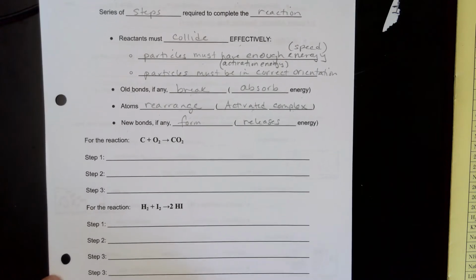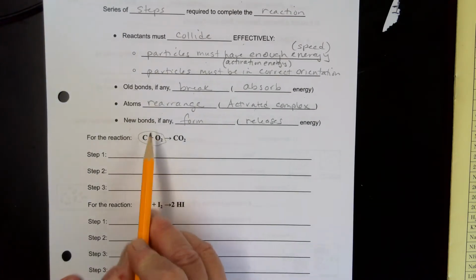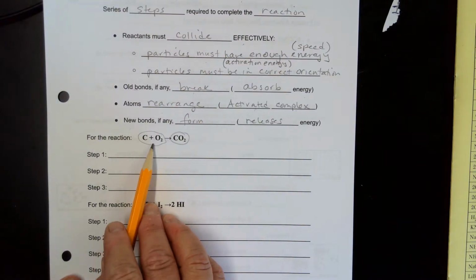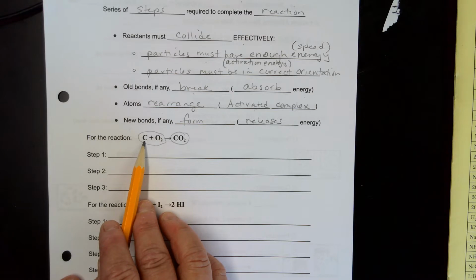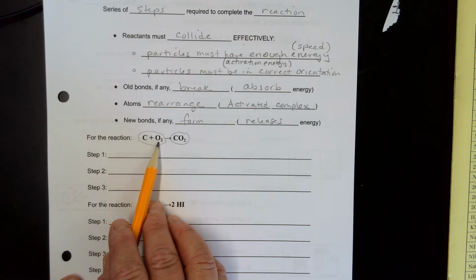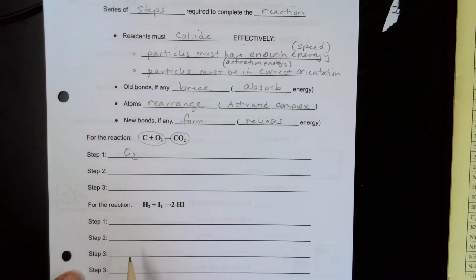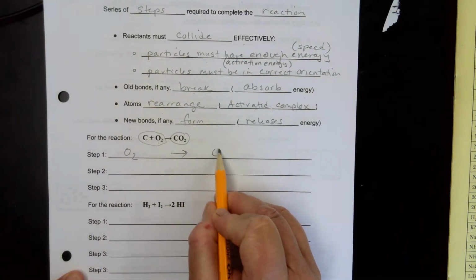So let's take a look at a possible mechanism. For this reaction, we've got two reactants, one product. So let's just take a look at our reactants. Are there any substances here that have chemical bonds already in them? Well, the carbon is an element, so there's no bonds there. But this oxygen molecule does have a bond in it, a double bond between those two oxygens. So we are going to have to break that first. So let's just focus on that O2. And it has to turn into O plus O.